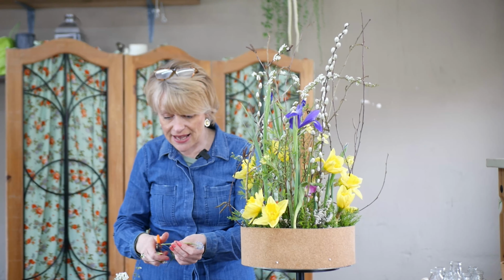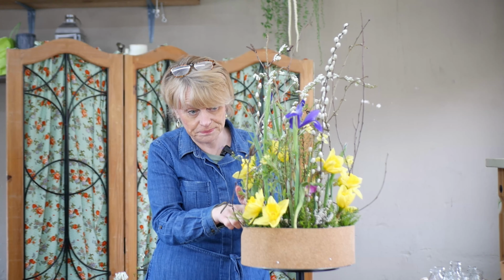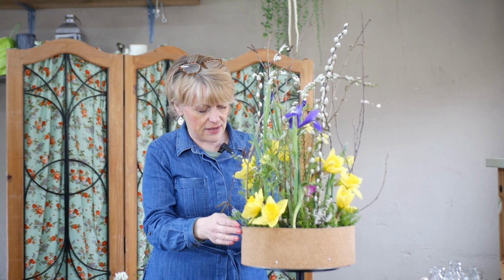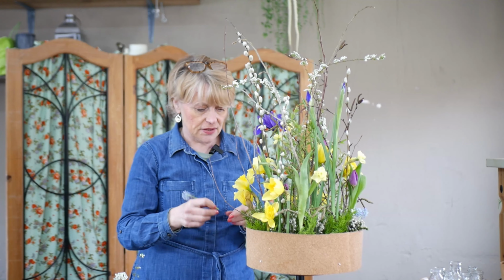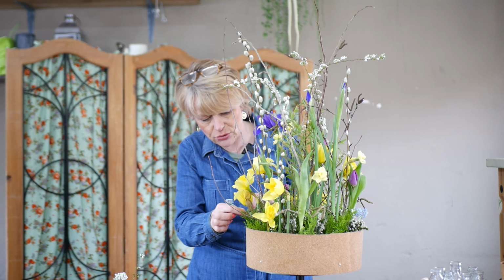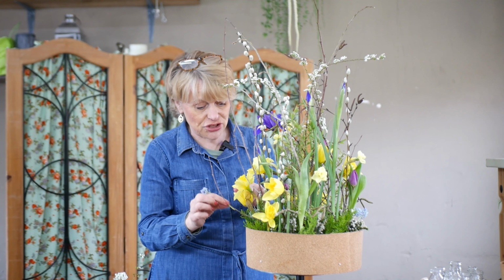Now they are really delicate and really soft, so take your time if you are using them. And I think I'm going to do a cluster of about 5 there. I'm going to turn it round now because I need to remember that I have a front to this one. So I can do another little group here in amongst the heather, or just by the side of the heather. And then I think I'm pretty much finished.